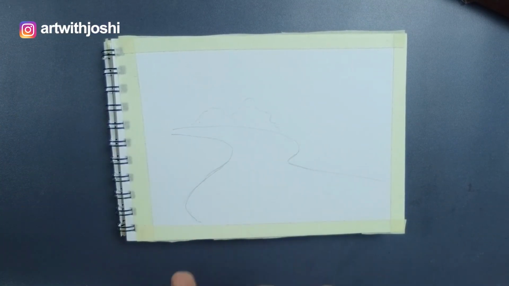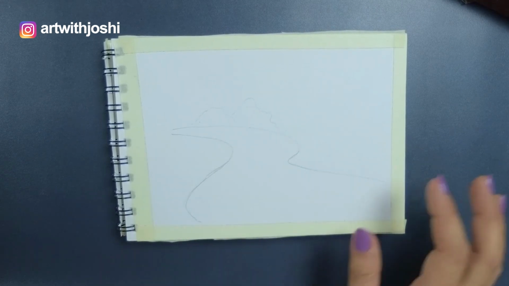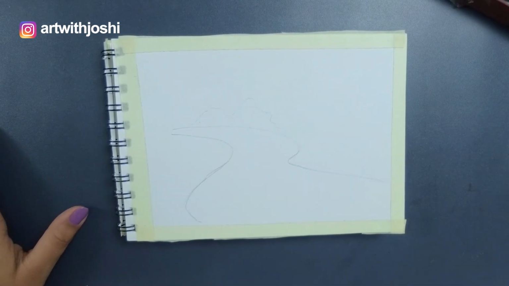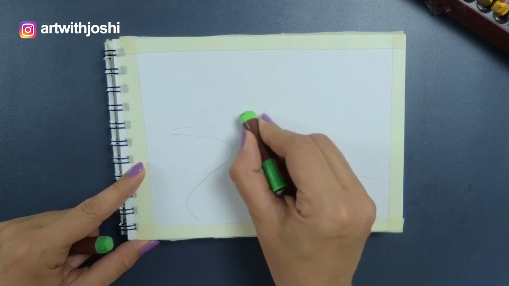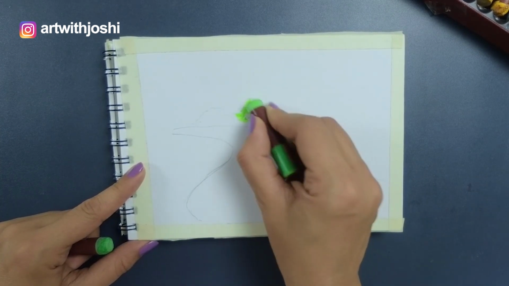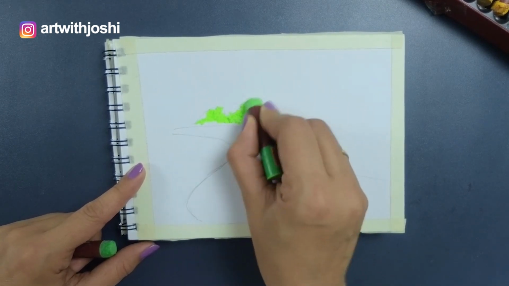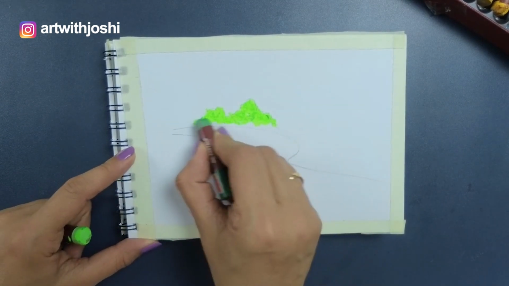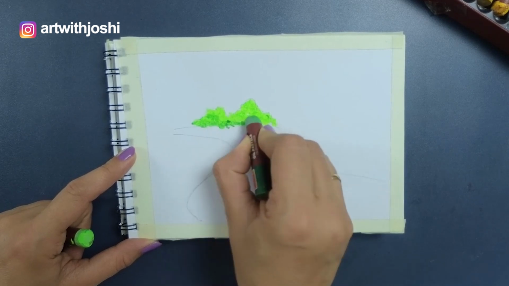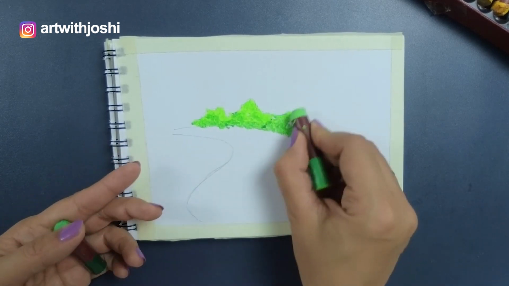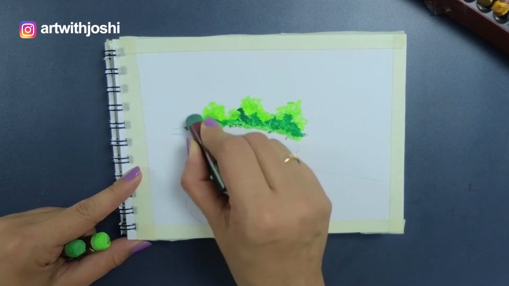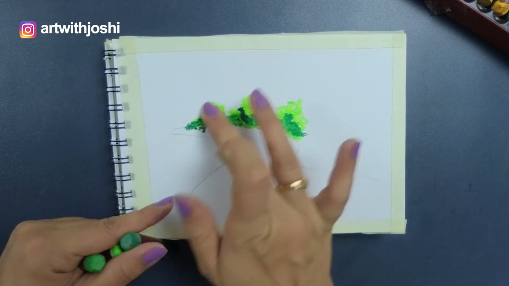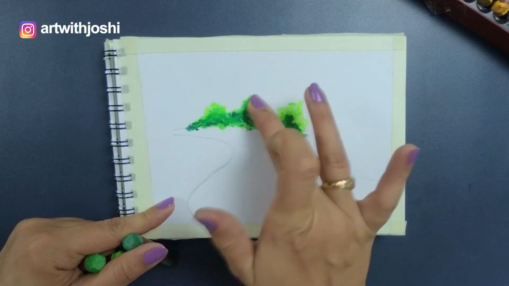Now everything we will be doing with the color. Start with it. What I'll do is I will first take the green color, shades of green color, and I will just do some green color. We'll add the depth with the darker green. Just random I'm doing it. We'll add the depth. Now these colors are very smooth and we can just merge it with our hands.